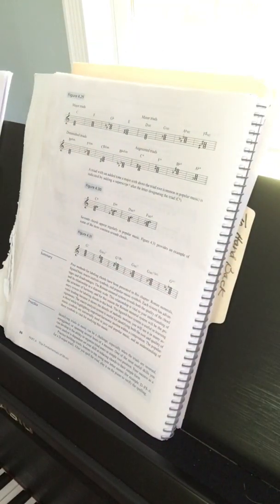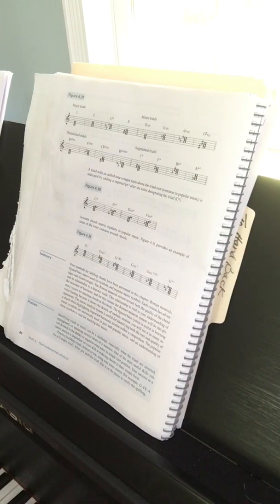And if you're just showing major triads, they would be capital letters. Minor triads are capital letters with an MI. Diminished triads are capital letters with a dim. They like capital letters. And augmented triads are a capital letter with a plus sign.